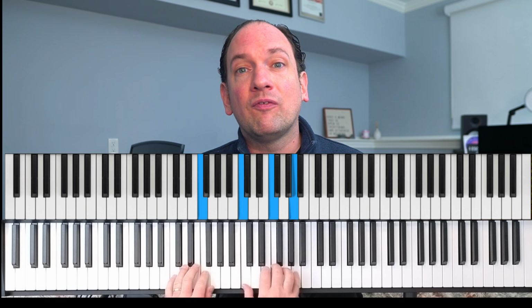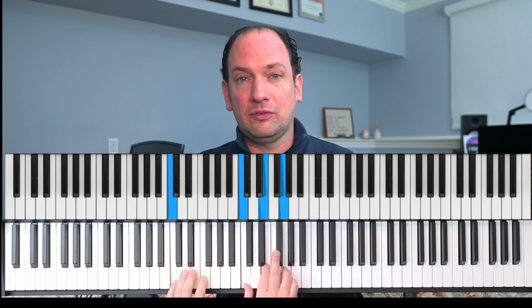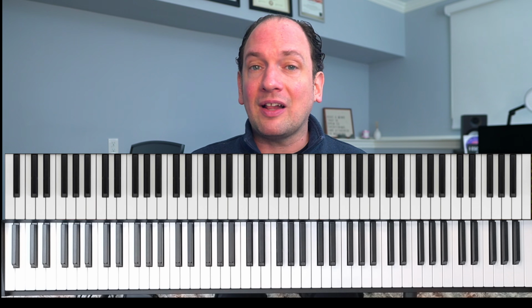So for example, I could do 1, 4, borrowed 4, and then back to 1. So when you hear that F minor chord, it adds an unexpected sort of emotional weight, that moment of darkness in an otherwise bright progression. It's what pop, rock, and classical composers use all the time to add depth.